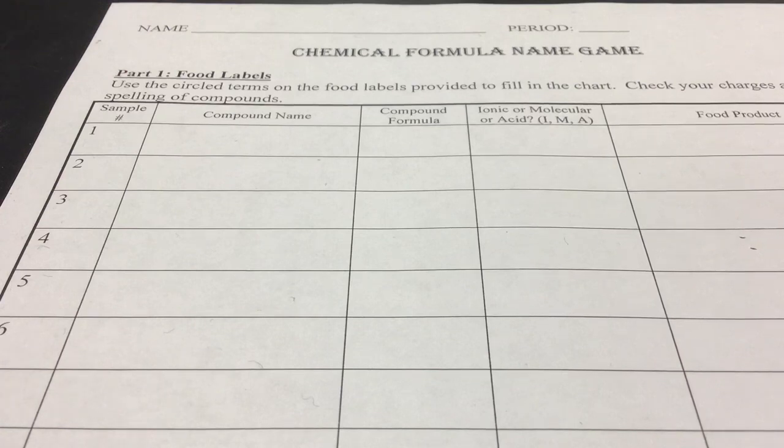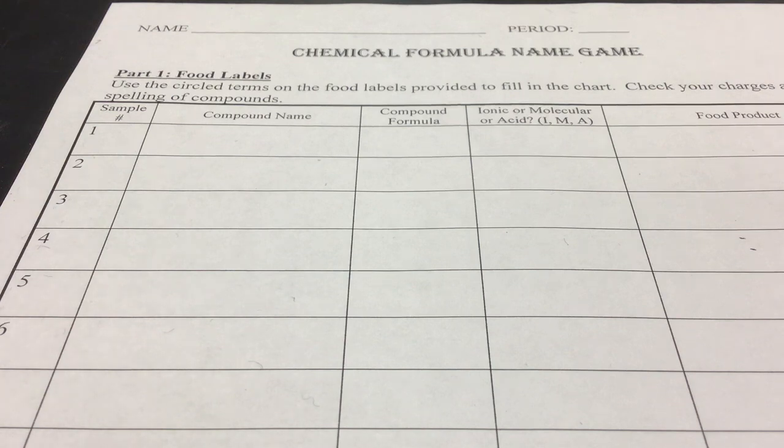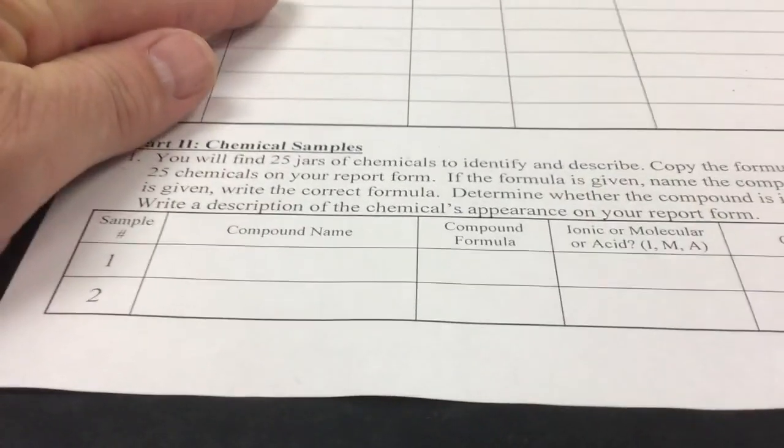Okay, hey guys, welcome to Chemical Formula Naming Lab. It's kind of called the Chemical Formula Name Game, but it's really not all that much of a game. Part one should already be finished by this point. If you haven't done part one yet, good. There's a PDF in the folder that has food products, and you'll write down the compound name from the food products. What we're doing right now is going to be part two down here at the bottom.